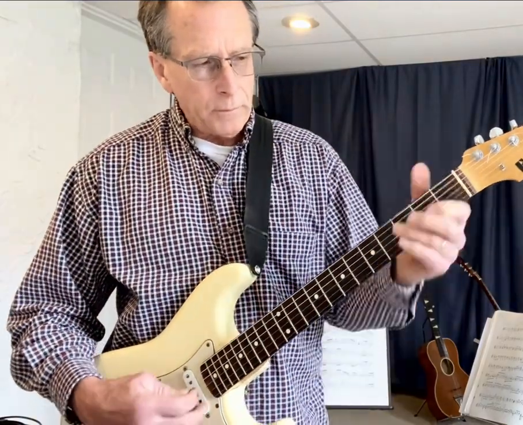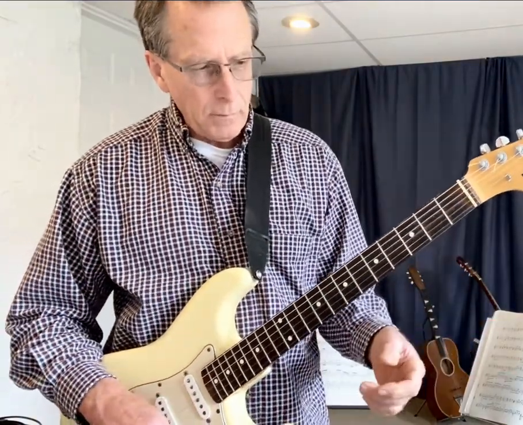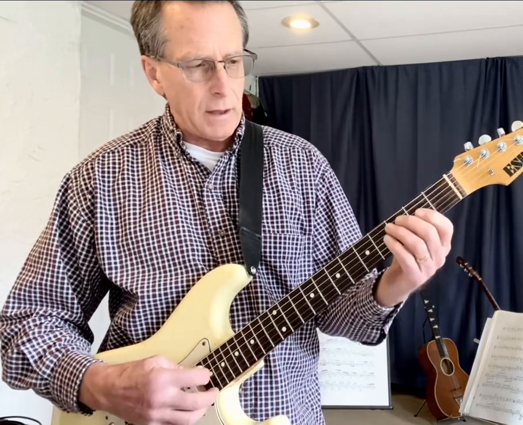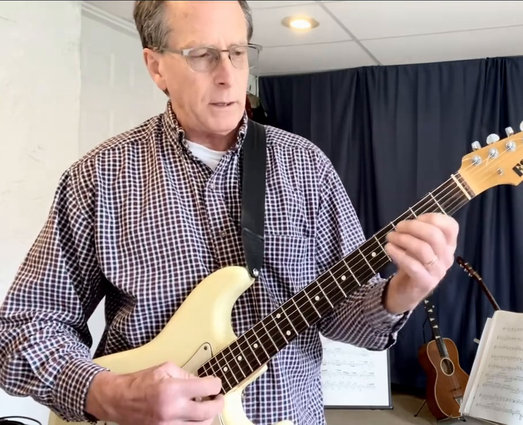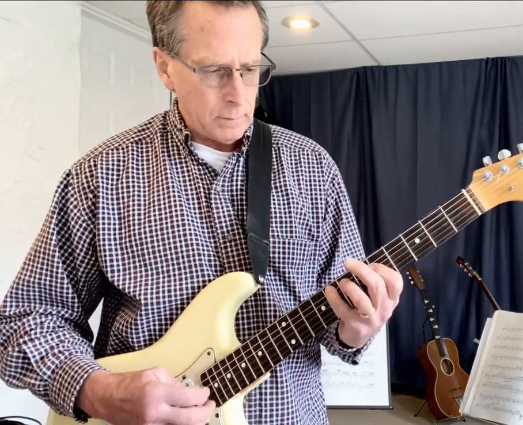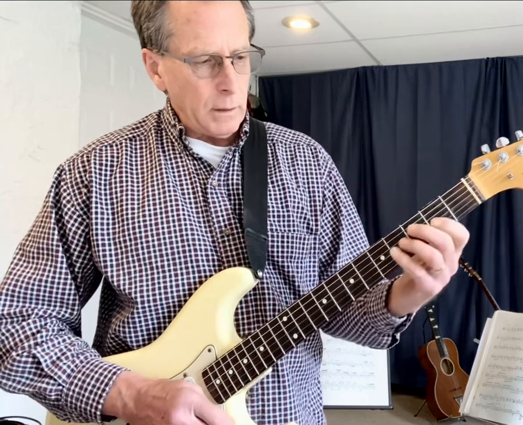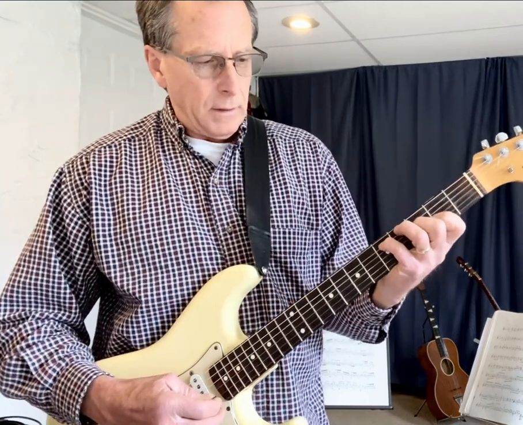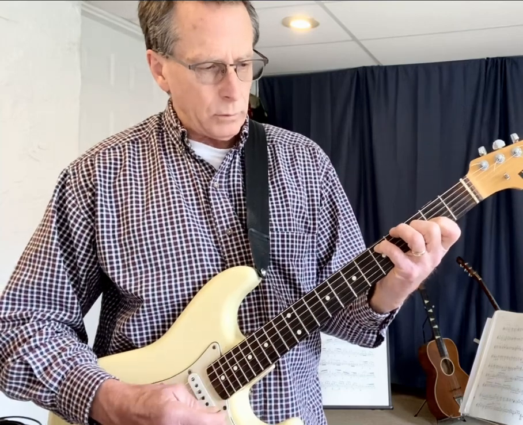For the F chord, same approach. The arpeggio is F, A, C. The seventh, F, A, C, E, gives me an A minor chord. And below it, if I go C, A, F, the minor third is a D, gives me a D minor chord.